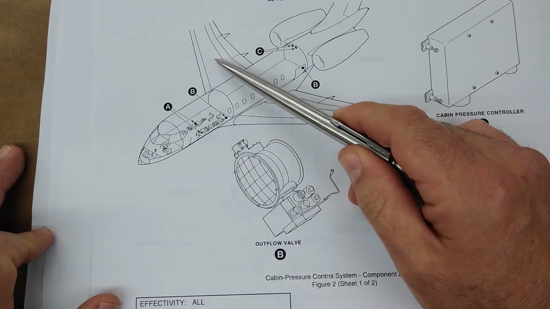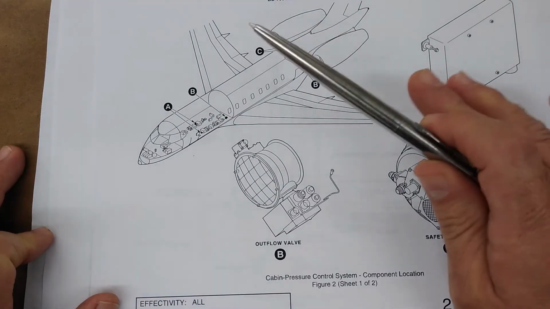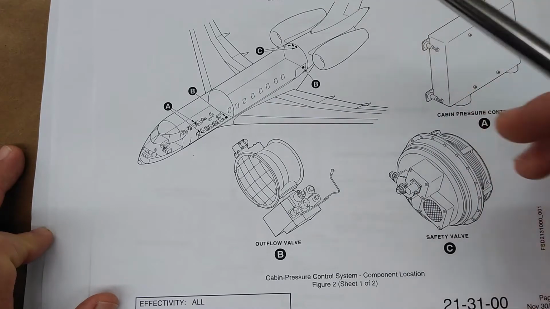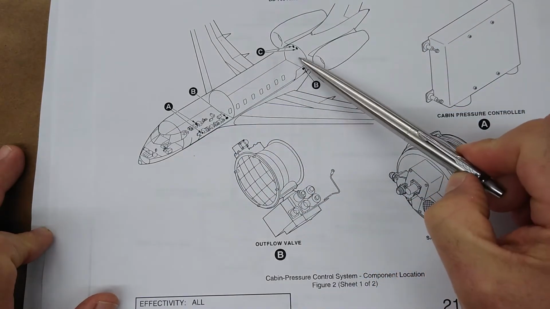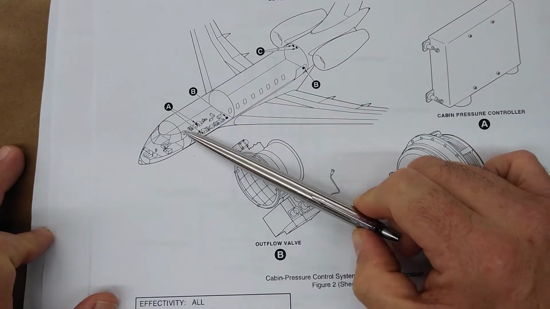Now the wings are not pressurized. The tail of the airplane is not pressurized. Wherever passengers and human beings are not in doesn't need to be pressurized. So all of this is pressurized up to here. Anything outside of that is not.